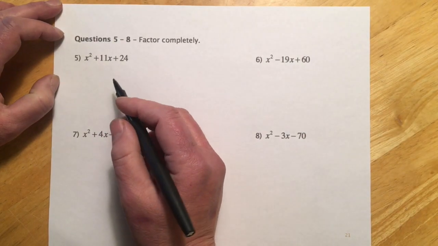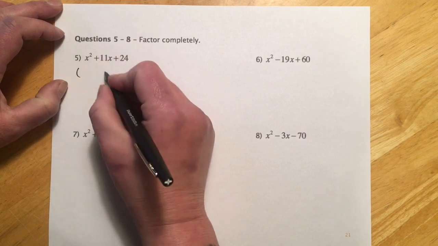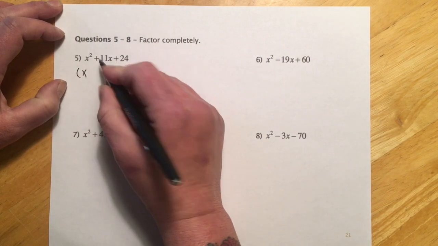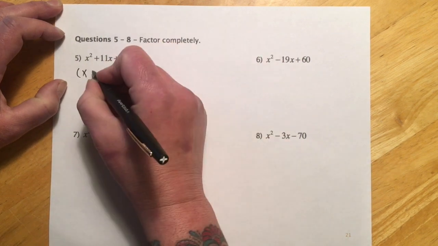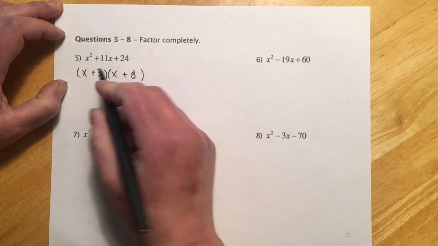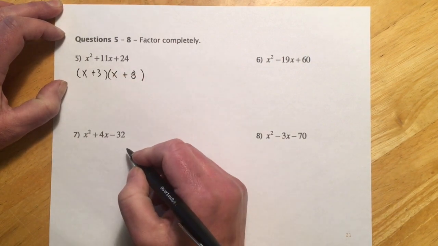So these are the matched ones that I have you guys try in class. So for all of them, we'll just set up our parentheses and then ask what multiplies to 24 and adds to be 11. So that would be positive 3 and positive 8, multiplies to 24 and adds to be 11.